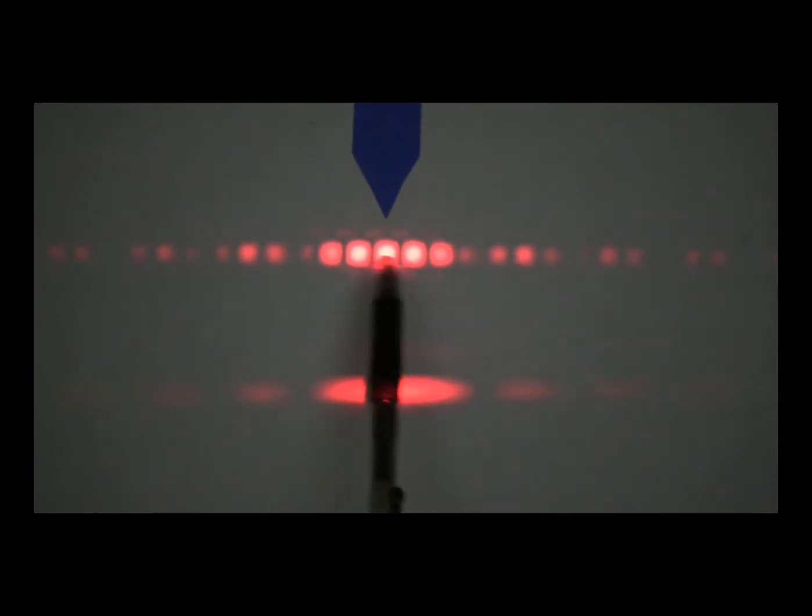Now, the single slit interference pattern, I want you to notice, is actually overlapped onto the double slit pattern. So while these central bright fringes are bright, they get dimmer over here and dimmer over here. Then they get brighter again, and then dimmer here and dimmer here, and that is being caused by the single slit interference, or single slit diffraction.